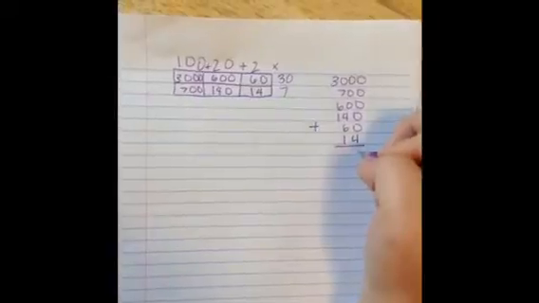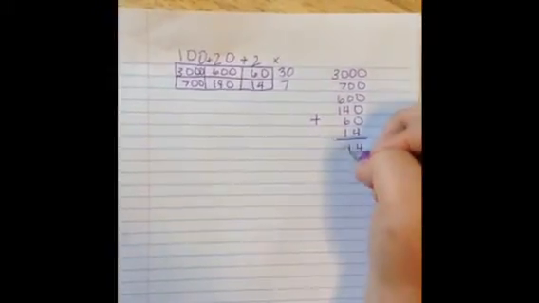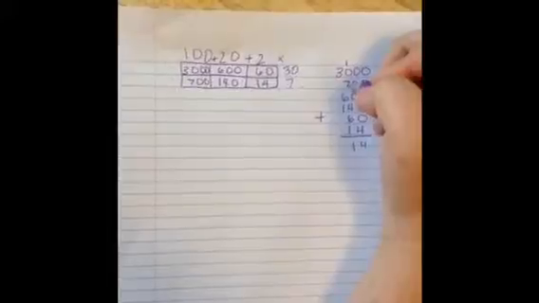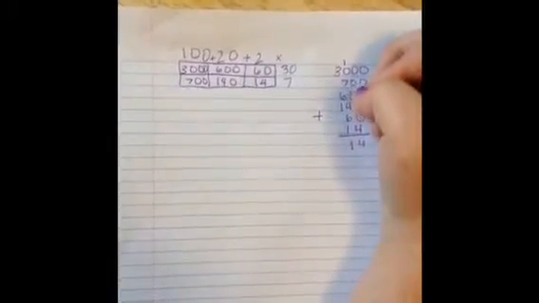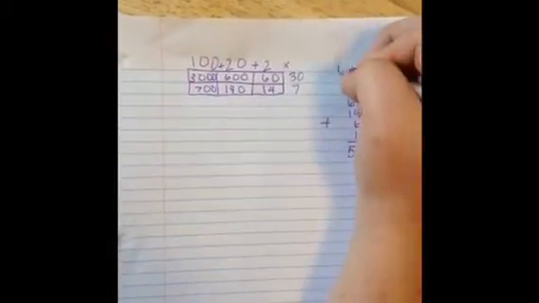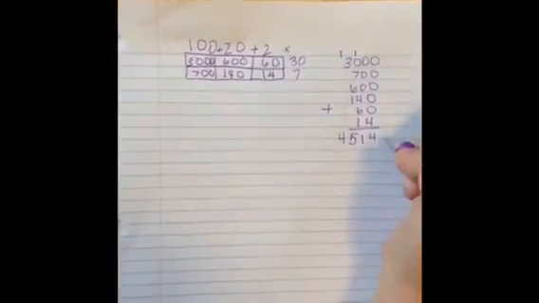Now we know that 0 plus 4 is 4, and we know that 4 plus 6 is 10, and that makes 11, so we're going to put 1 right there and carry our 1 up to the top. Then we've got 13 right here, because 7 plus 6 is 13, 14, 15, 5 right there, and we're going to carry our 1 all the way back up to the top to make it 4,514, which is our final answer.